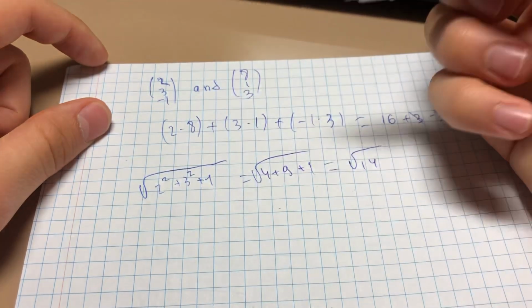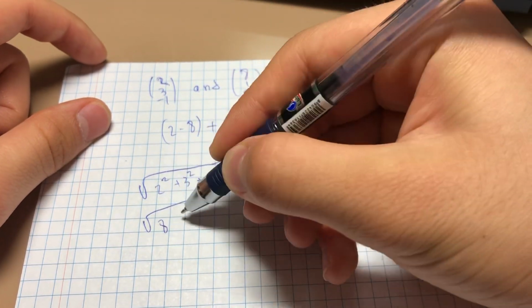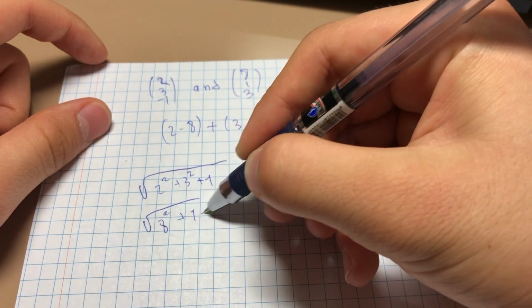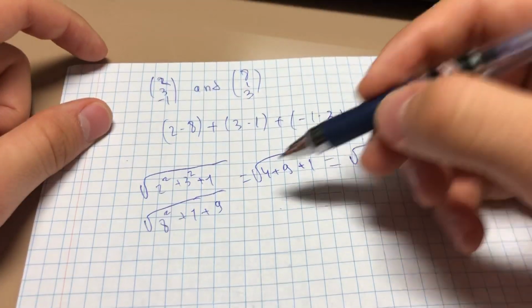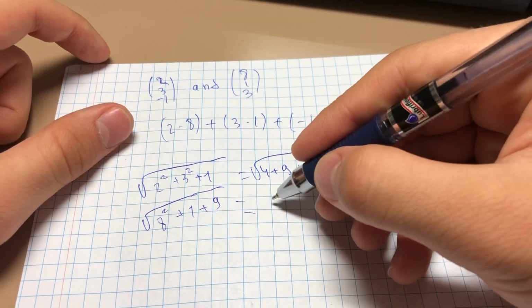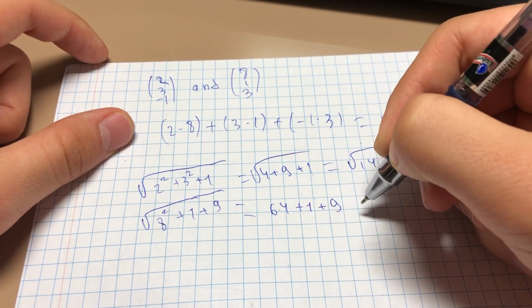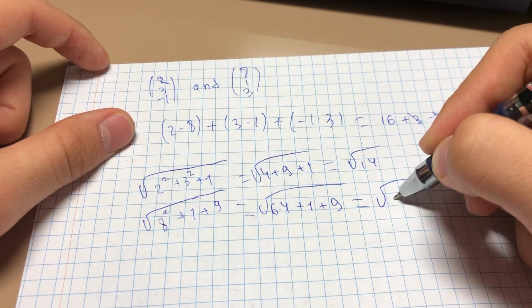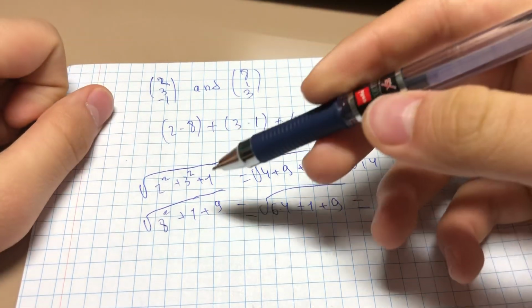The second magnitude is the square root of 8 squared plus 1 plus 9. Sorry, I just squared 3. So it gives us 64 plus 1 plus 9, which gives us 74, square root of 74. So it's pretty easy.